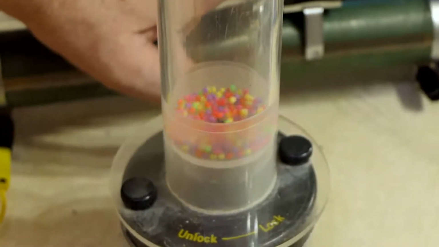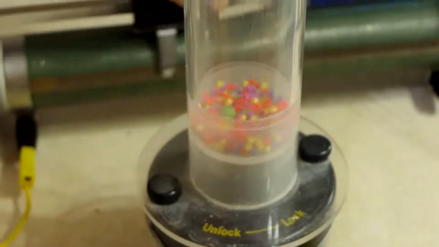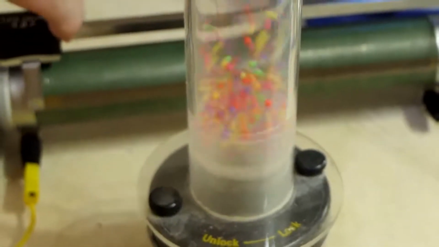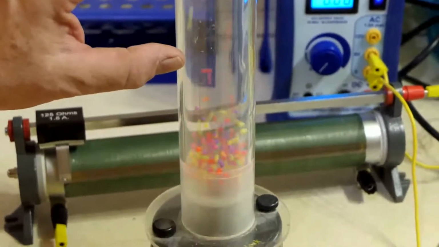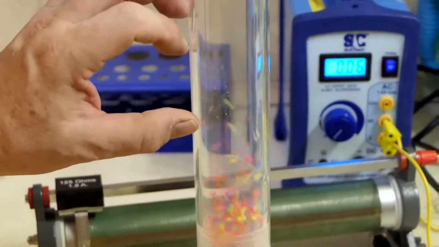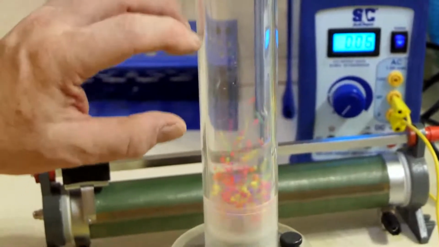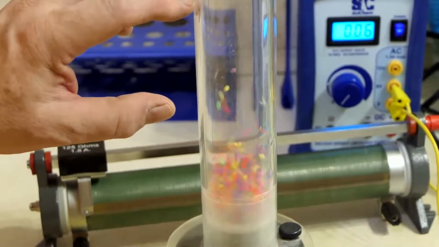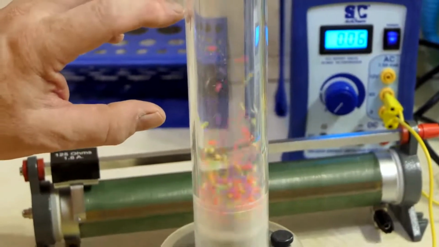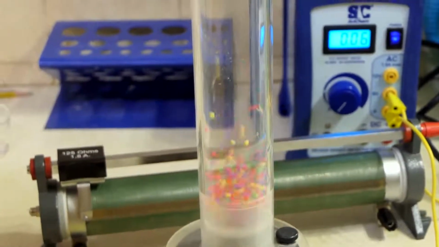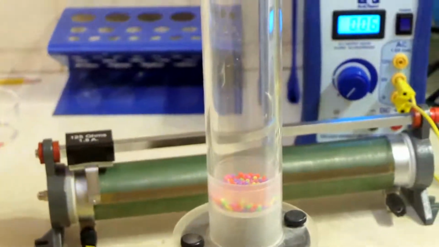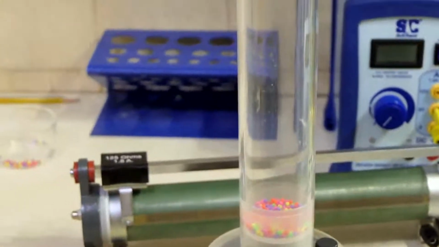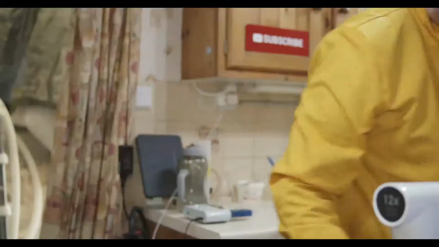And only when I increase the power considerably can we see these molecules right at the top here, and that represents the gas. They've got lots of energy, but there's very few of them. Okay. Let's review what we've had a look at.